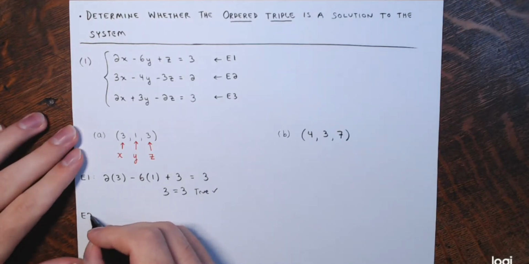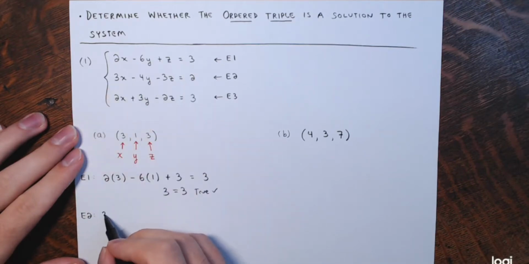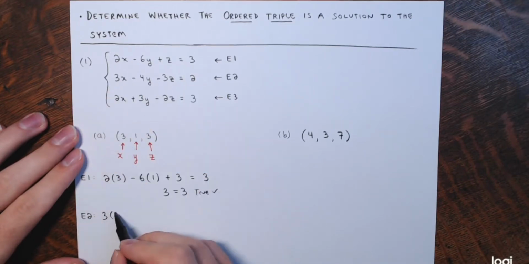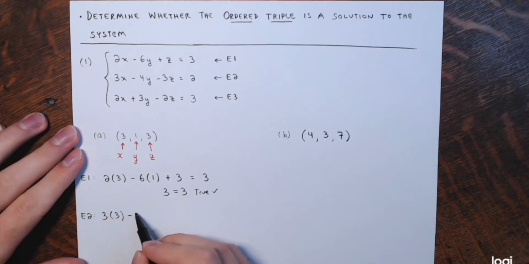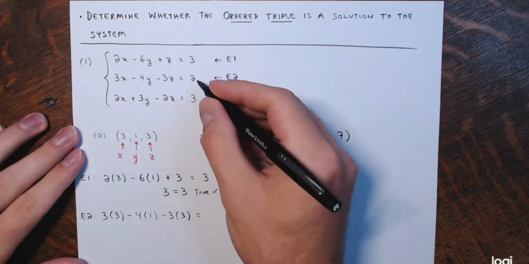Alright, equation 2. So we have 3 times the x, which is 3 times 3, minus 4 times the y coordinate, which is 1, minus 3 times the z coordinate, which is 3. And is this equal to 2?